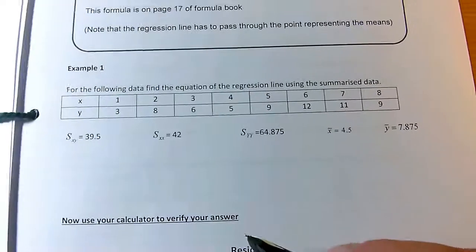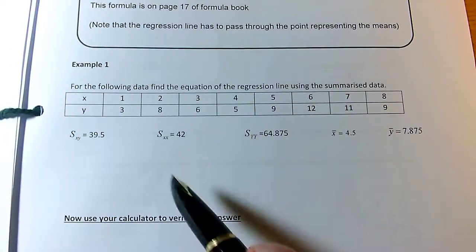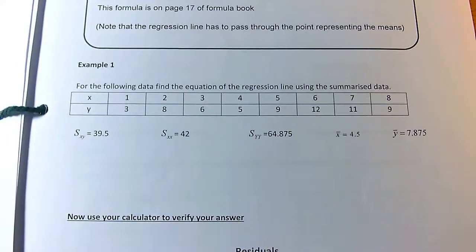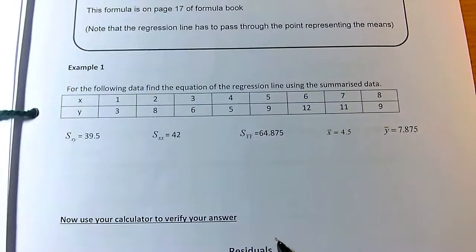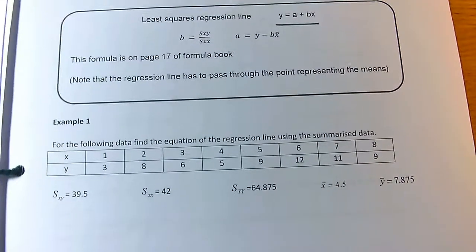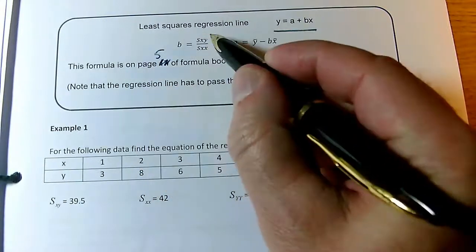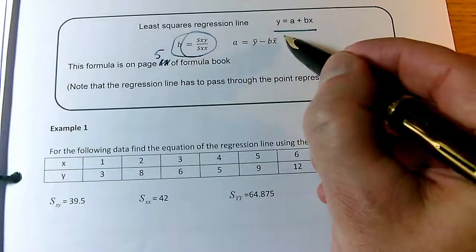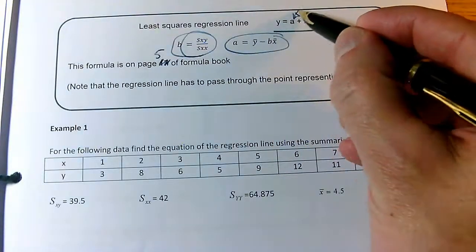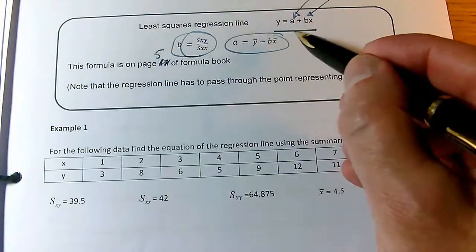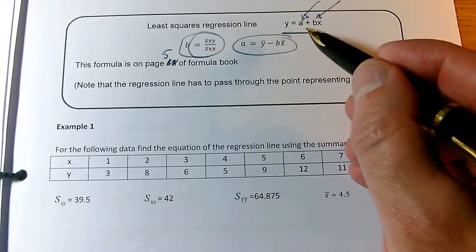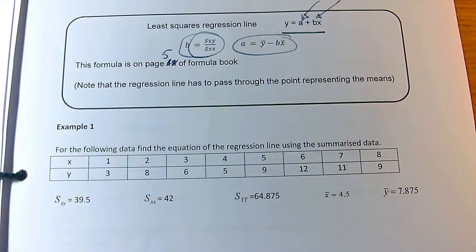This is a very basic question you could be asked. We've just got a table of data, and we've got to find the equation of the regression line. Once again, on page 5, not page 17, page 5 of your formula book, you do have this formula here for B and this formula for A. So A and B are the unknowns. X and Y are still going to be X and Y in our equation. We need the values of A and B. You can use these formulas, and I'll show you how to do it on the example, but you're expected to do it on your calculator.